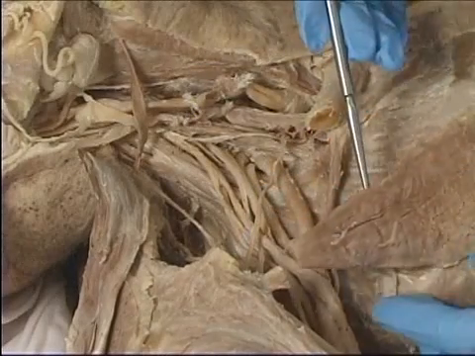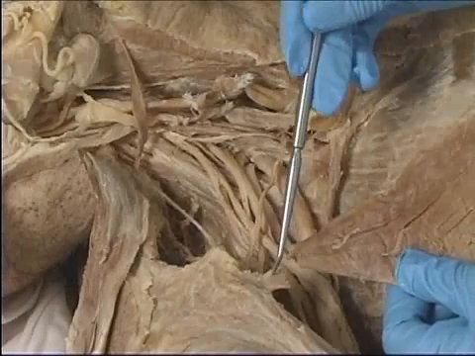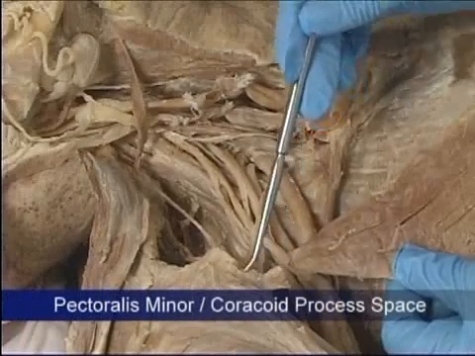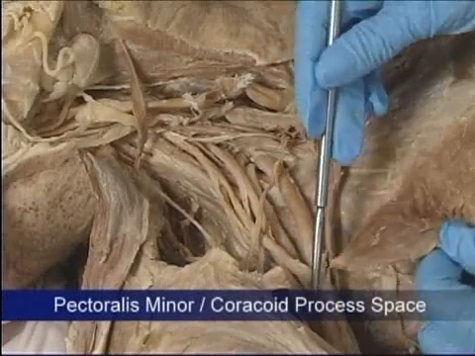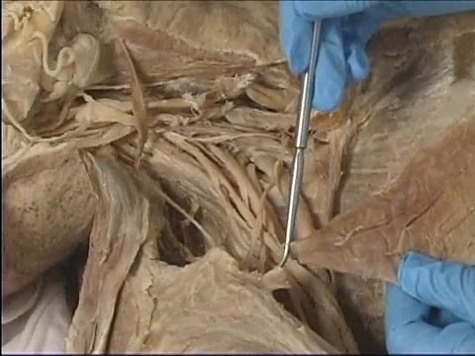Last space is under the pec minor muscle. Here is the pec minor and the tip of the coracoid. This area of the brachial plexus can be compressed in this place.